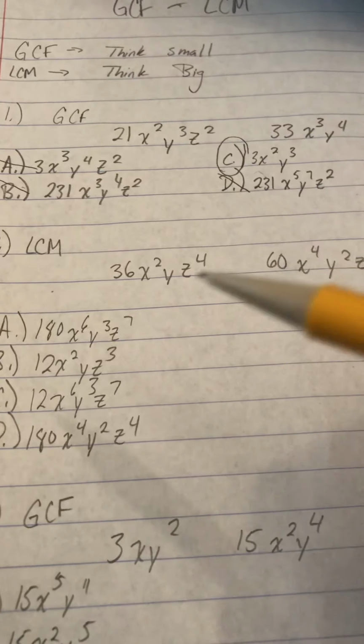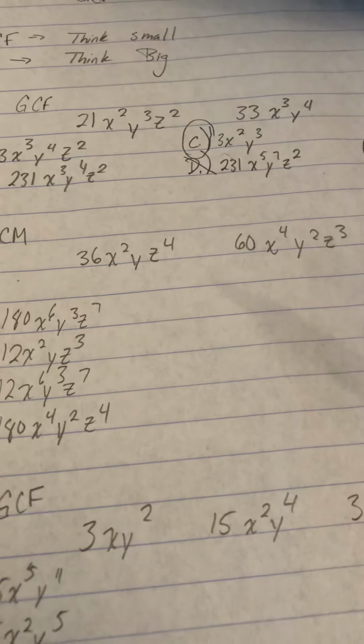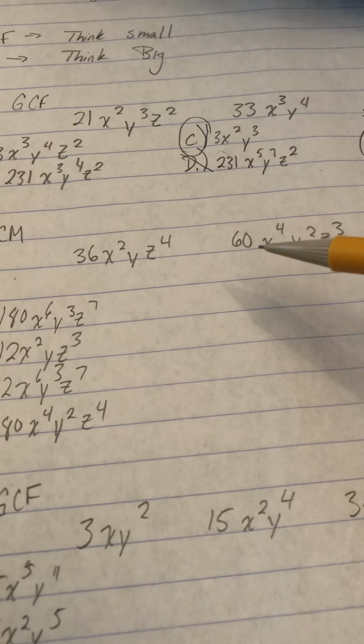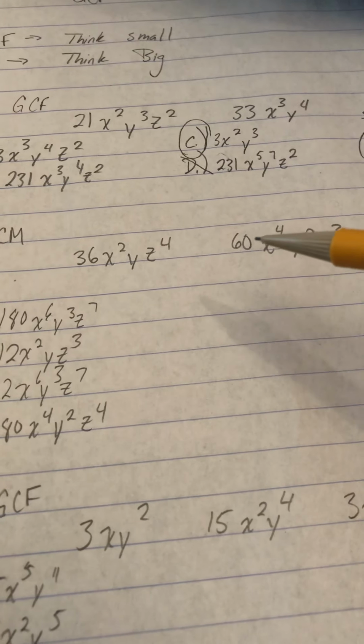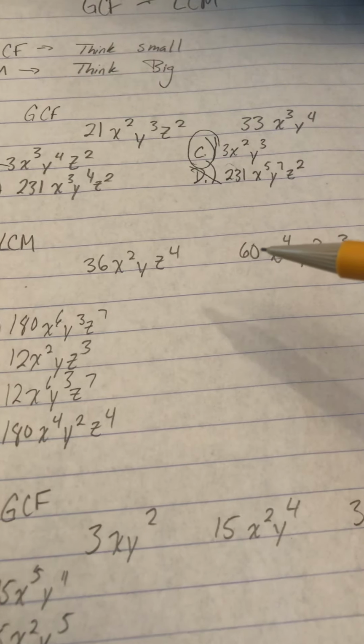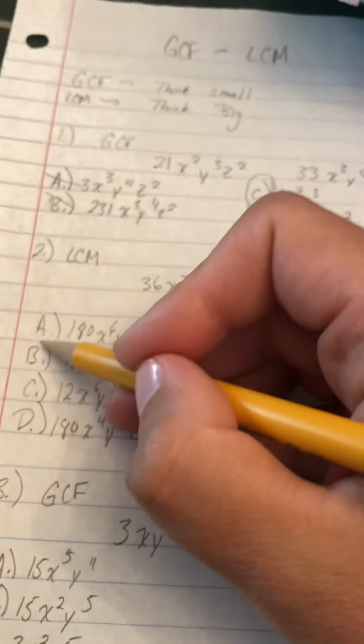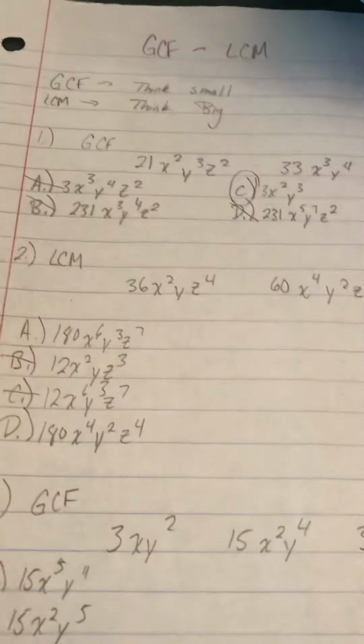This one's least common multiple. Now, least common multiple, you're thinking big. So it's as big as this number or bigger than the biggest number. Okay, so 60 is the biggest number. So I'm looking for a bigger number than 60 or bigger. So I got 180, 12, 12, 180.